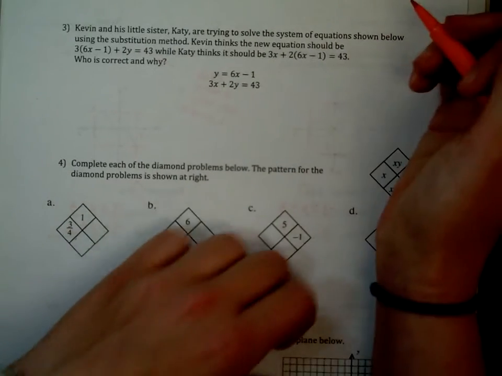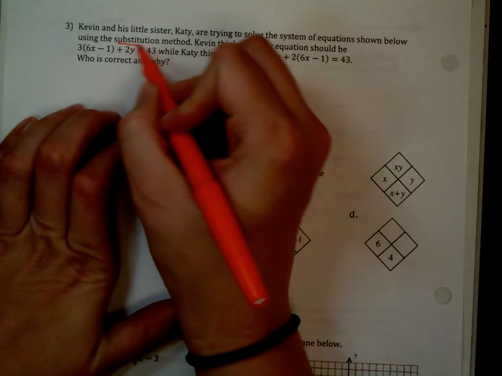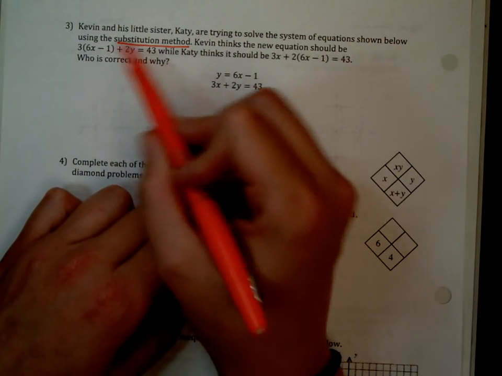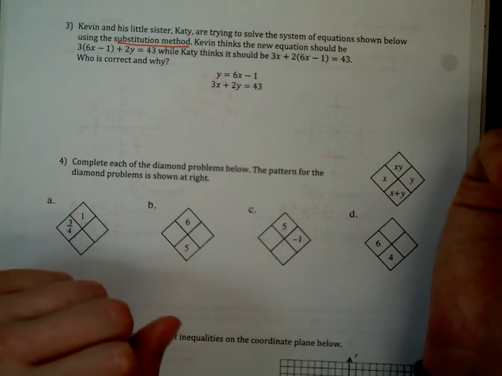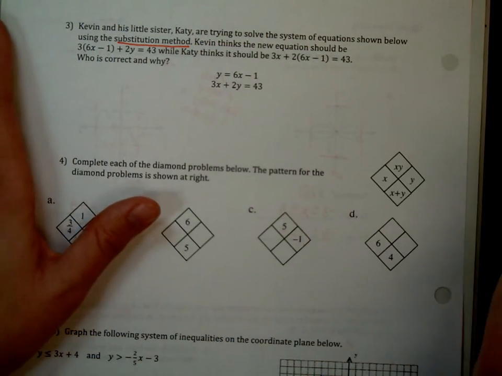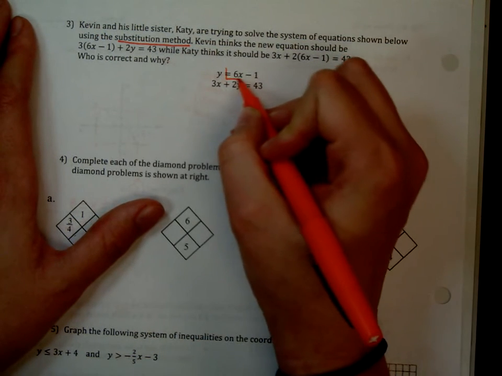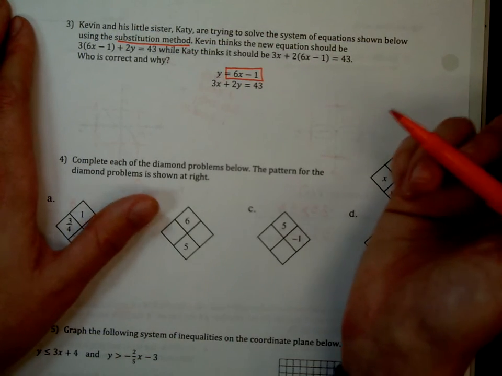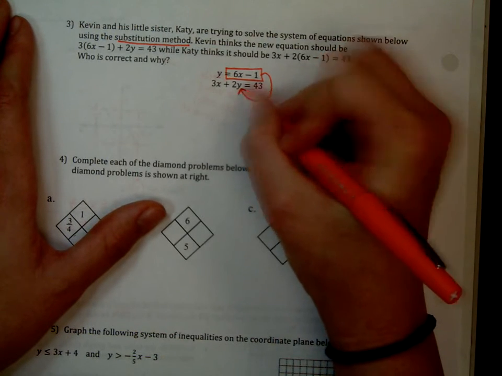Kevin and his little sister Katie are trying to solve the system of equations shown below using the substitution method. Kevin thinks the new equation should be this, while Katie thinks it should be that. Who is correct and why? So before even looking at their equations, I'm going to try to solve this problem myself using the substitution method. So I see that we have here y equals 6x minus 1. Because that equals y, it's the same thing as y, I can plug that into y in the second equation.